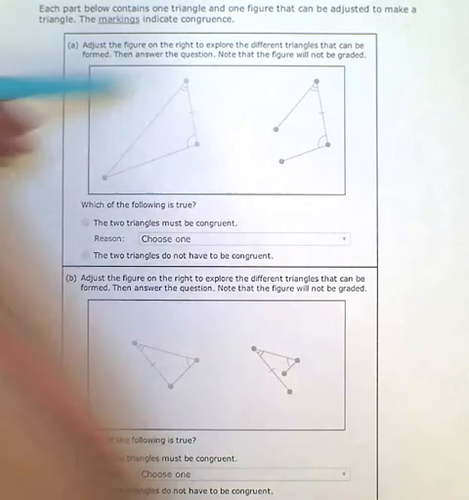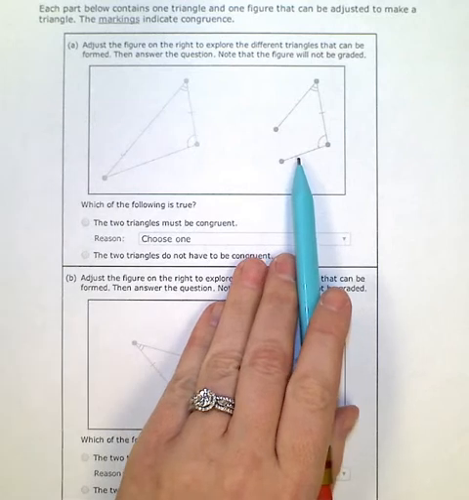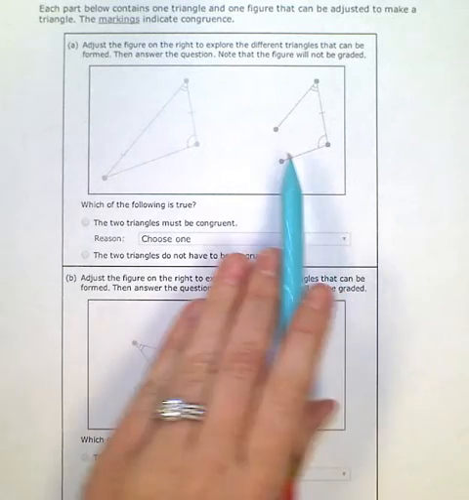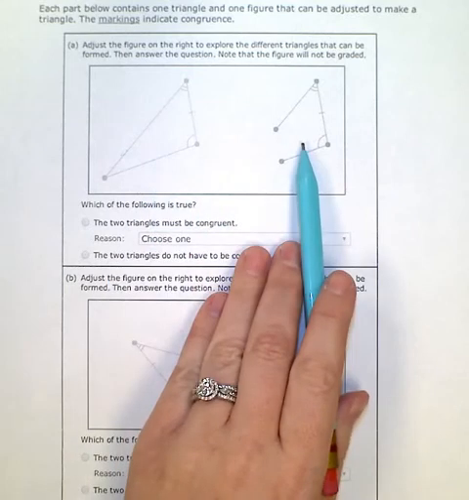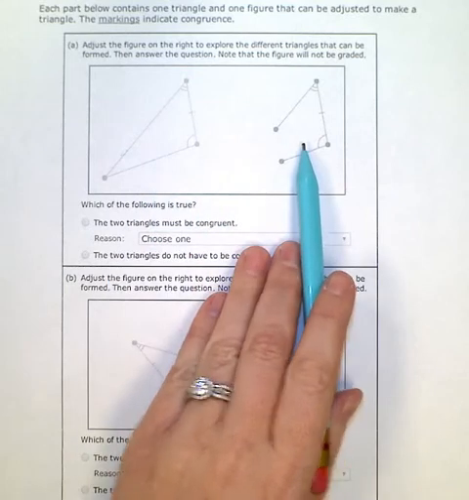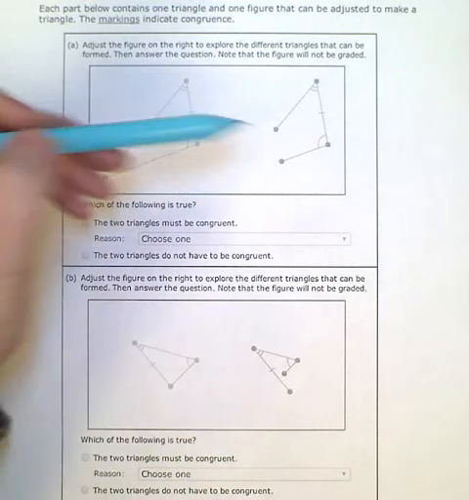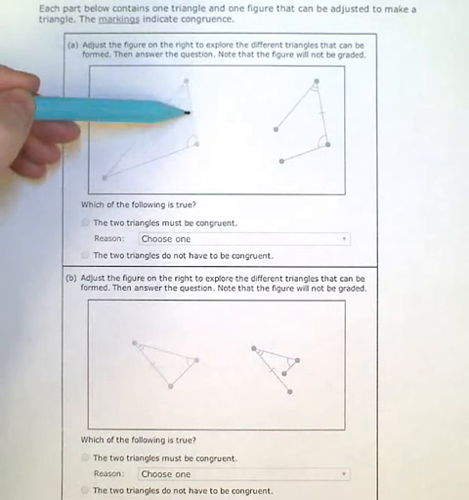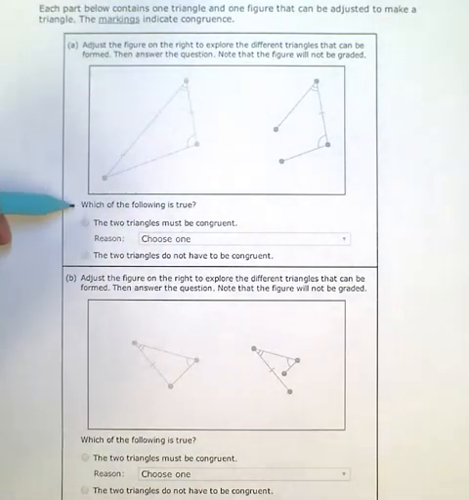You're trying to build a different triangle over here. Because if you can build a different one, then these triangles don't have to be congruent. But if the only triangle you can make over here is congruent to that one, then, given this information or these markings, we know that the two triangles would have to be congruent. So the first thing we need to do is look at the markings.